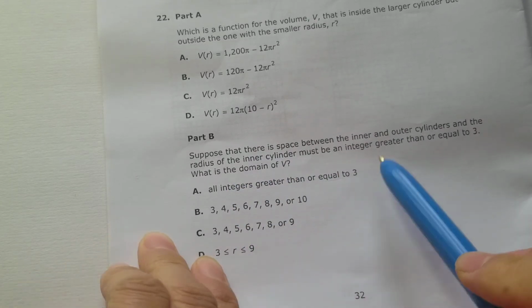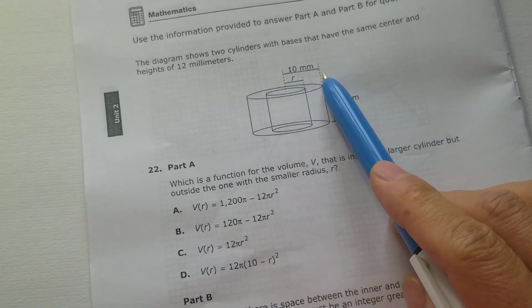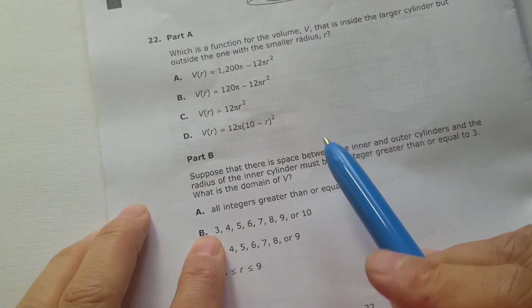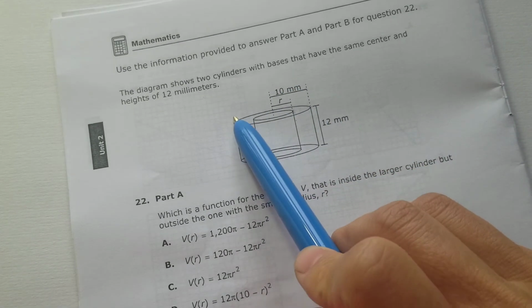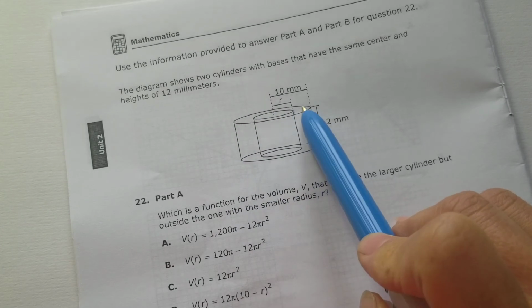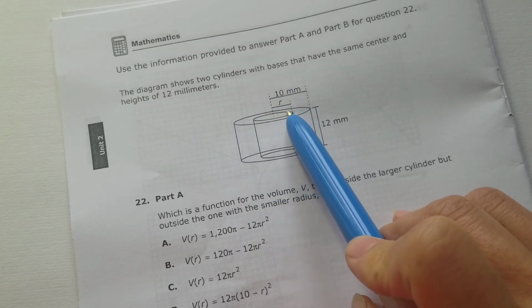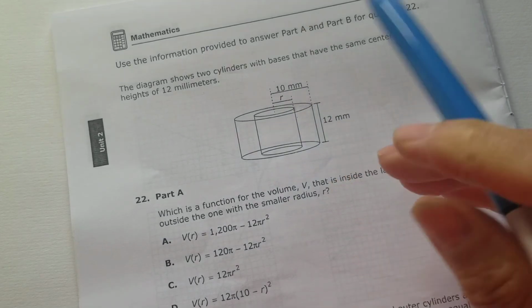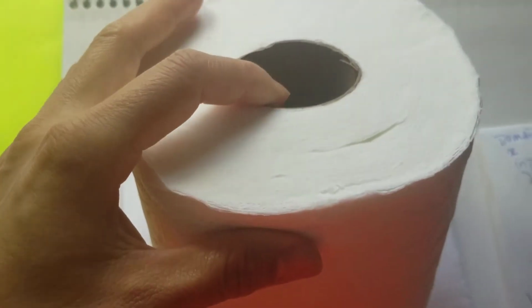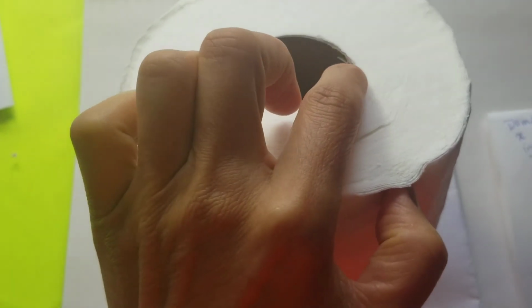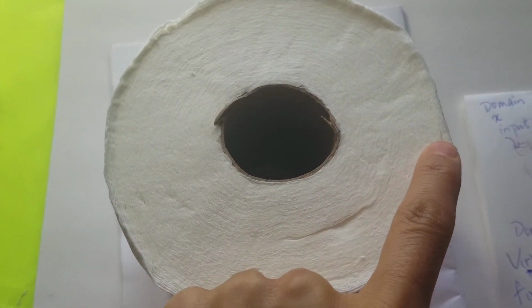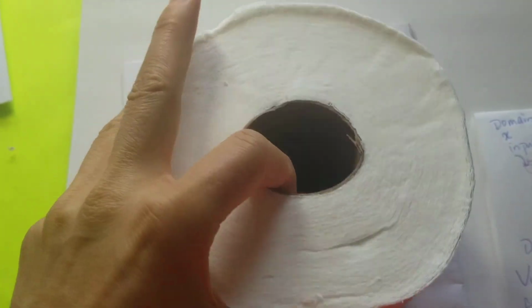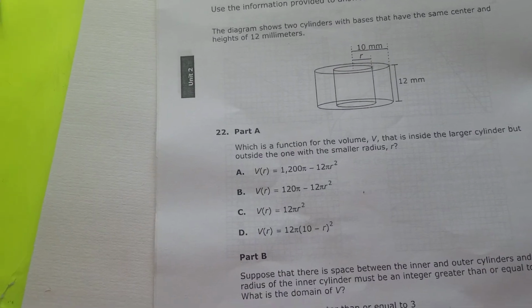What about 100? Even the bigger cylinder doesn't have a radius of 100. Okay, now what about B? Part B, if your R equals 10, which means the space between the smaller one and the bigger one, the radius is 10, then there's no bigger cylinder. Think about this. If my hole is as big as the toilet paper roll, and the paper disappeared because it's all hole, there's nothing there, right? Nothing will exist. So it cannot be 10.